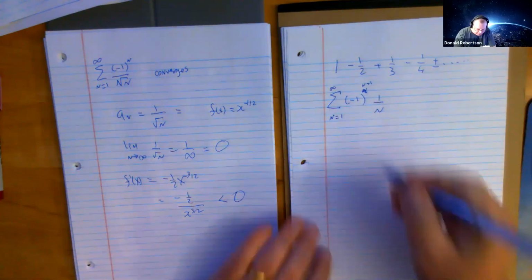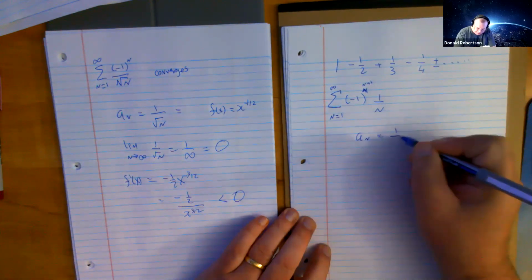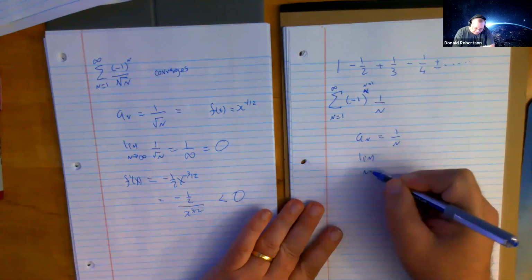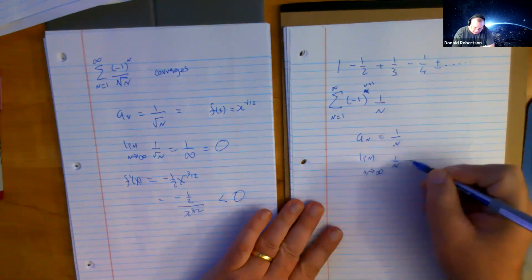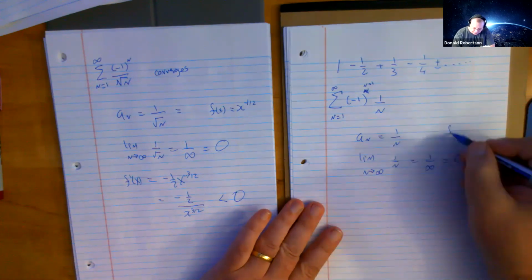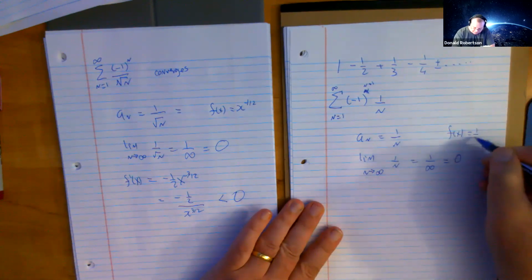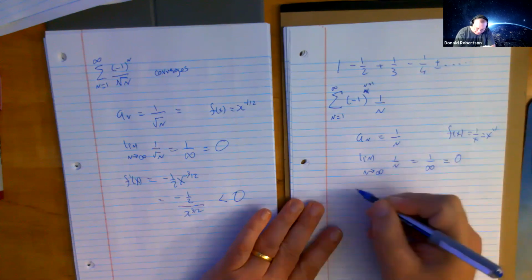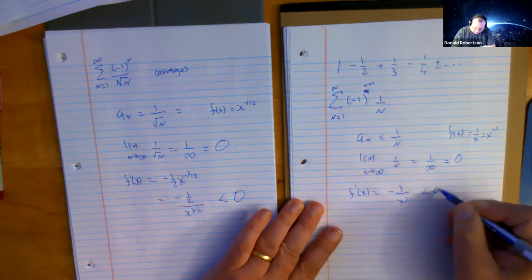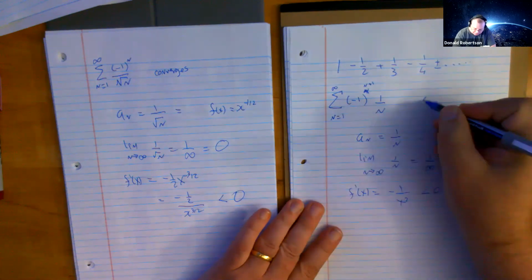Now, would you agree that this function is very easy to do the alternating series test to? Wouldn't its limit as n tends to infinity be 0? The real valued version of it, we can then differentiate and prove that it's decreasing, so it converges.